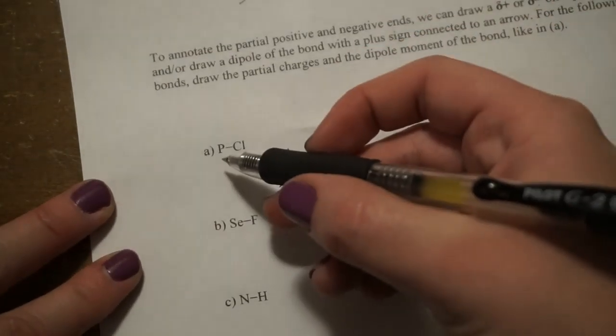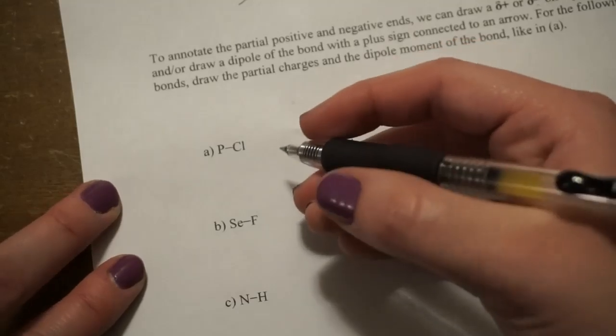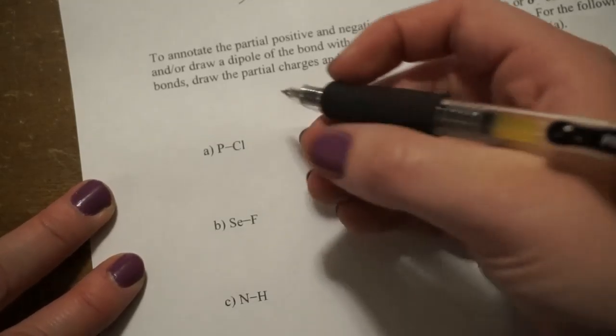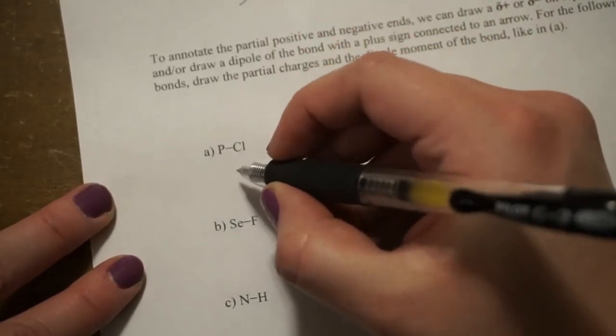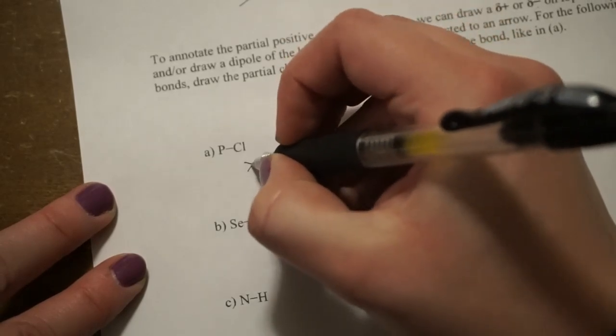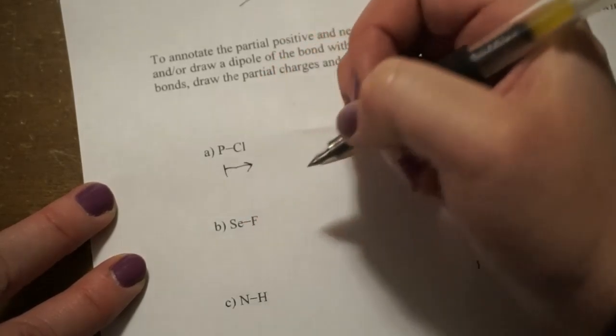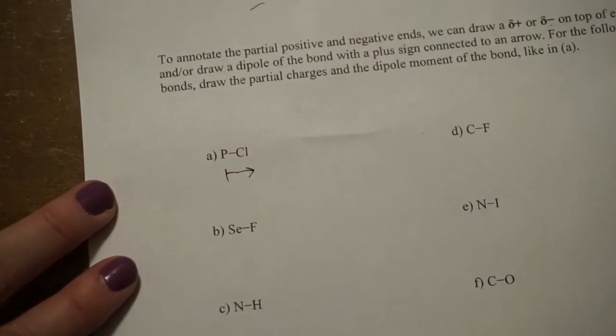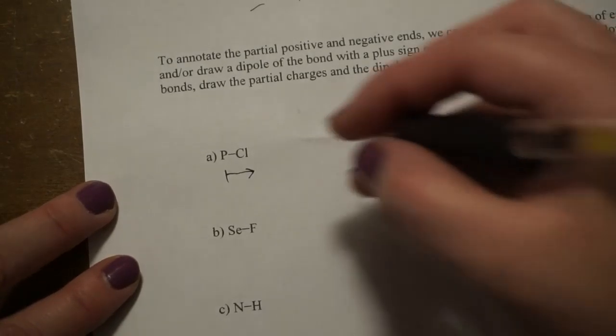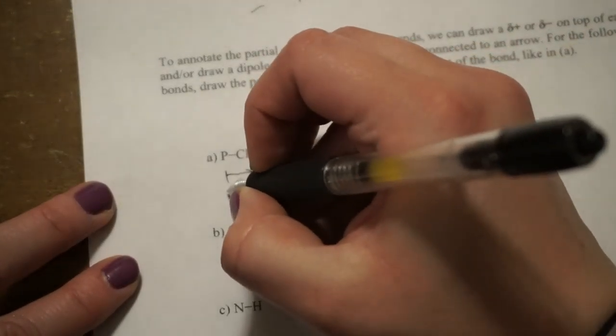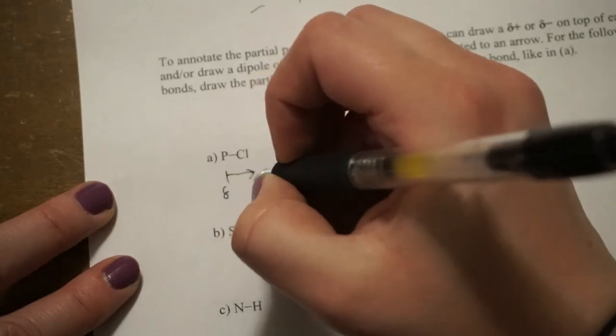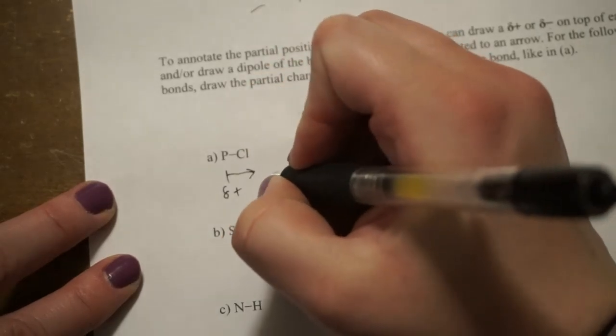In this one, A, we know that chlorine is more electronegative than phosphorus, so you can just draw a little sign at the end that shows that it's going that way. And you can do the interesting looking symbol like this.